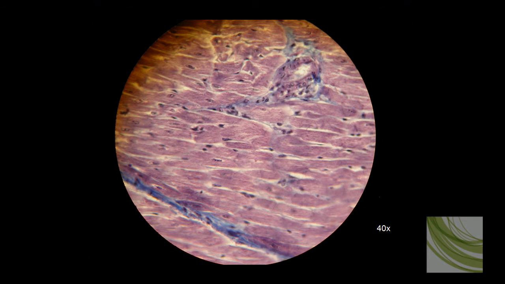Here is the same slide using the 40x objective. Now we can see the fibers branching. We can see the nuclei. We can see some intercalated discs, but not that clearly. We have some slides that show the intercalated discs much more clearly.